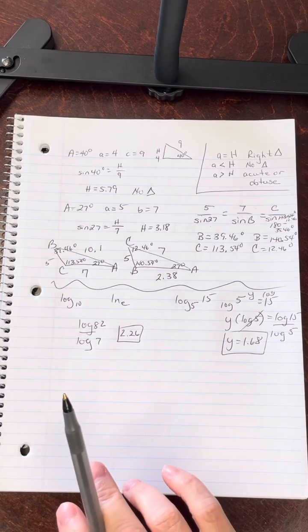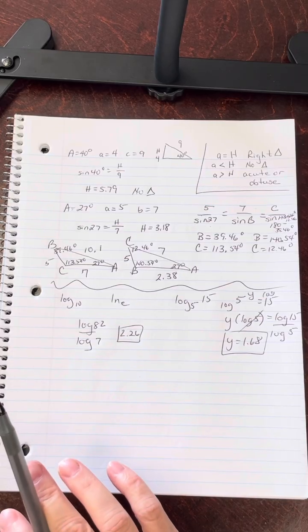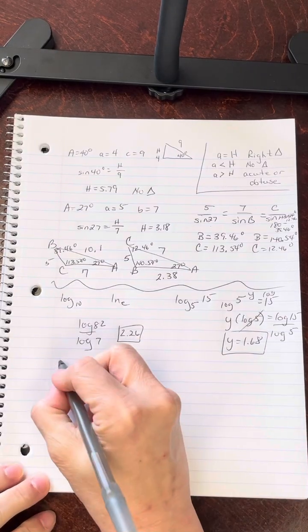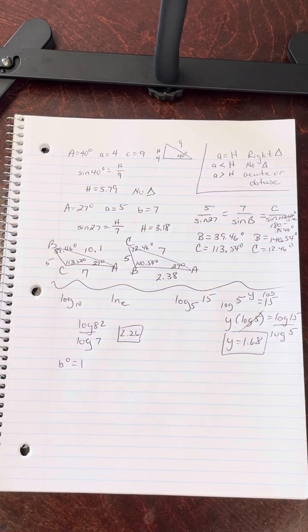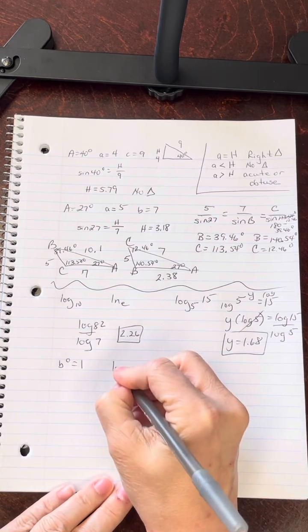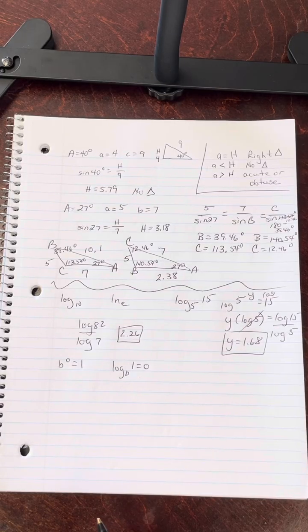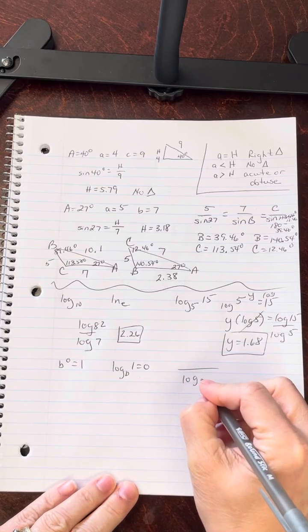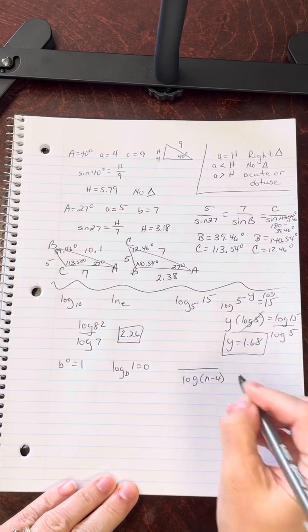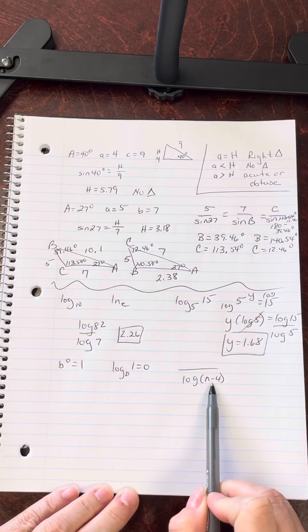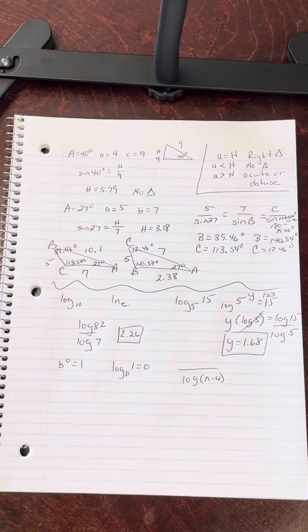Now, in part B, the contrived log problems, I'll remind you of these facts. Anything to the 0 is 1, and log base b of 1 equals 0 is the other way to write that. And then if you have a log statement in a denominator, you know that you can't have negatives with log statements, so your answer has to be something that is greater than 4. Yeah, that's all I'm going to remind you about on those.